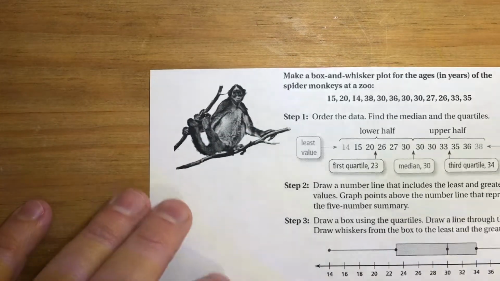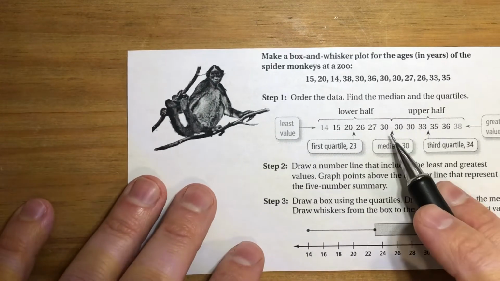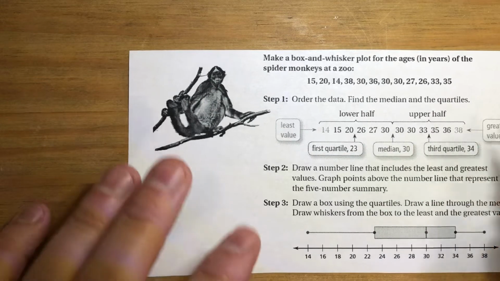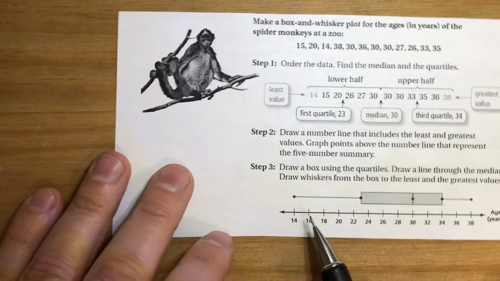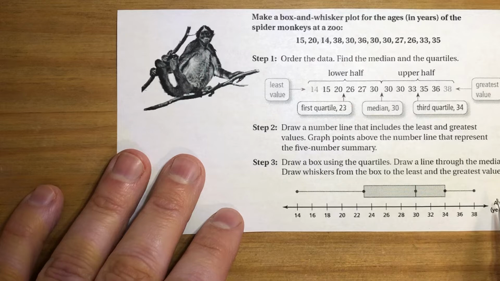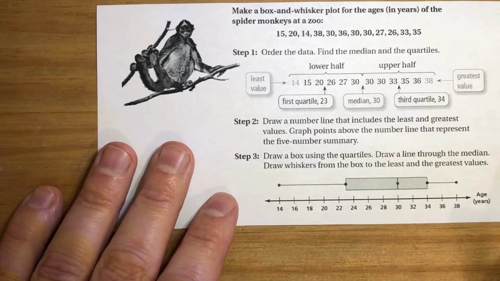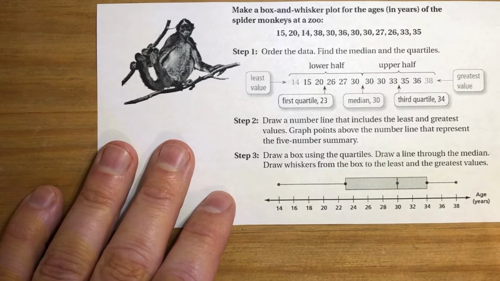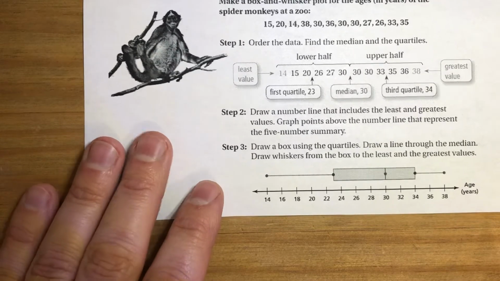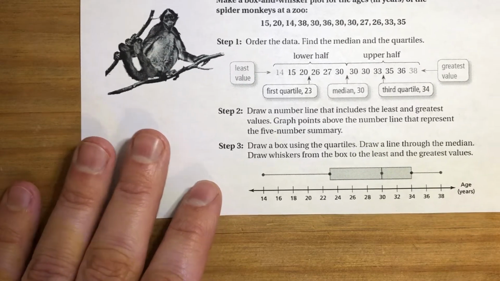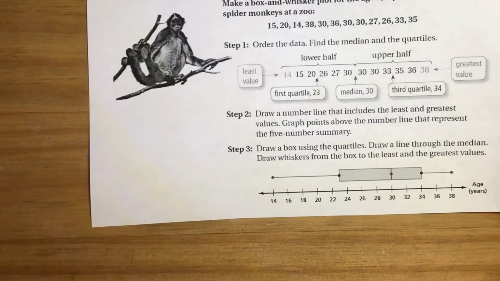Okay, so to make a box and whisker plot, what you're going to do first is order the data, find the median, find the quartiles, and then find the extremes. Then you'll draw a number line that includes the least and the greatest values. You'll graph points above the number line that represent the 5-number summary. Then you'll draw a box using the quartiles. You'll draw a line through the median, and draw whiskers to the box from the least and greatest values.